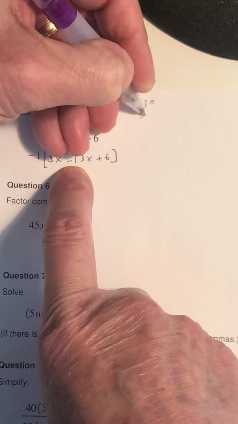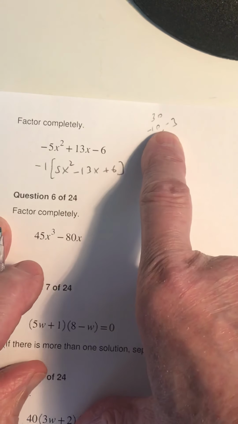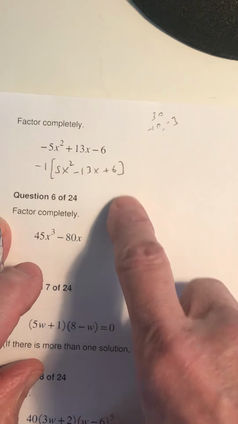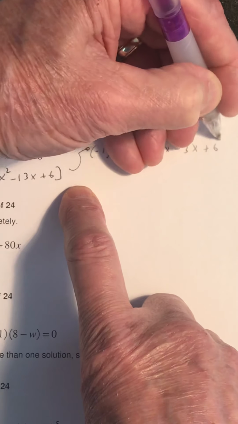And if we use a negative 10 and a negative 3, those will add up to negative 13 and multiply out to positive 30. So coming up here, hanging on to that negative 1, I'm going to rewrite this expression as 5x squared minus 10x minus 3x instead of the minus 13x plus 6.